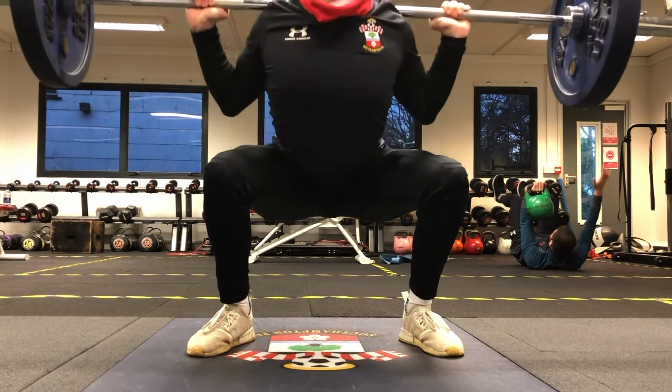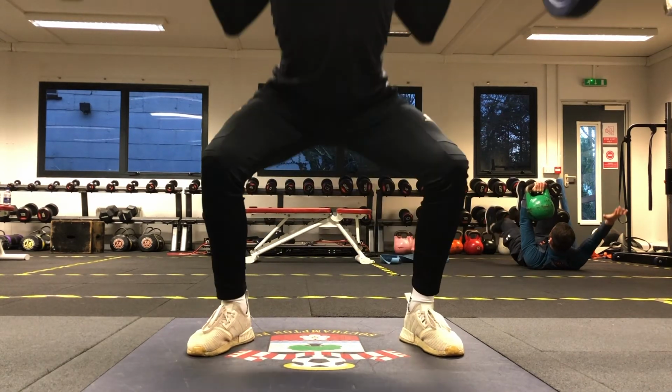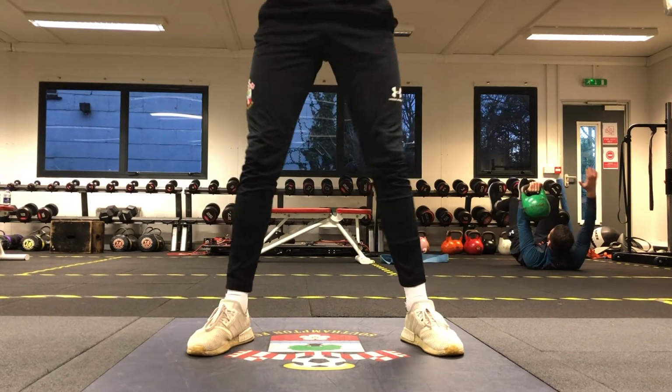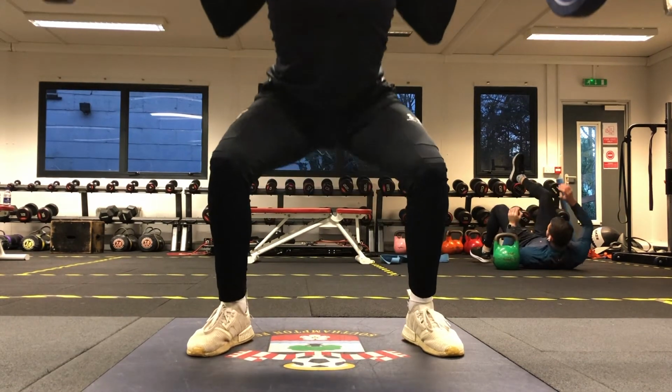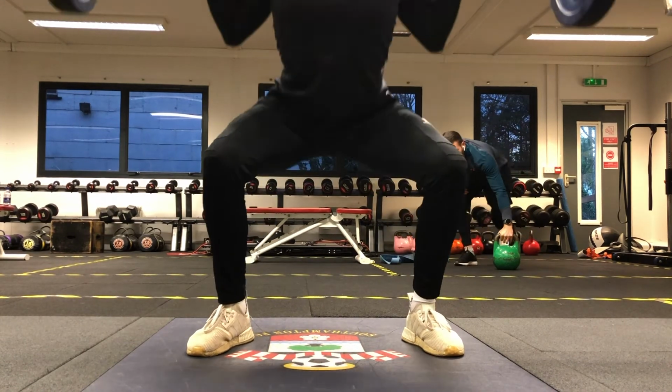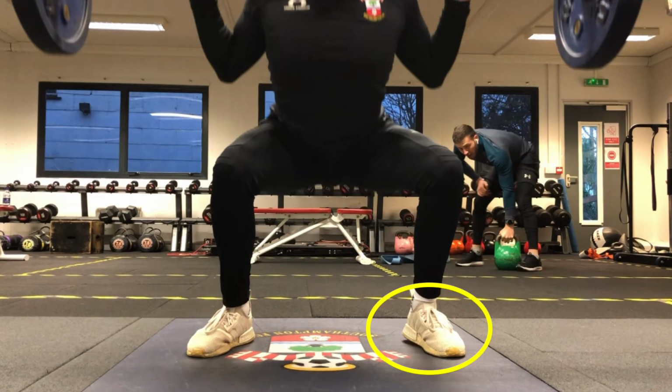He lacks the ability to maintain his heels on the floor when in the bottom position. A common cue used on the foot during the squat is to imagine that it is a tripod, the 3 points of contact being the big toe, little toe and heel. This is something that could support Dan in keeping his heel on the floor.